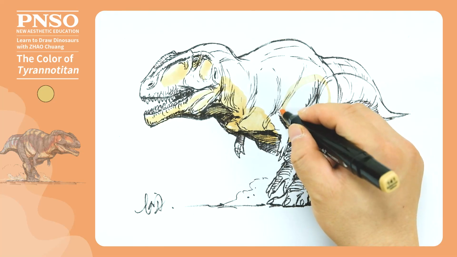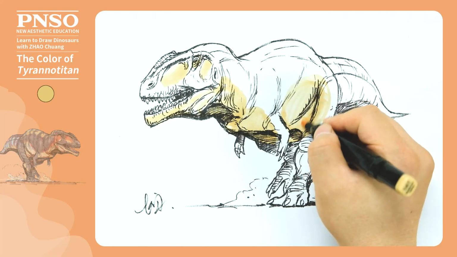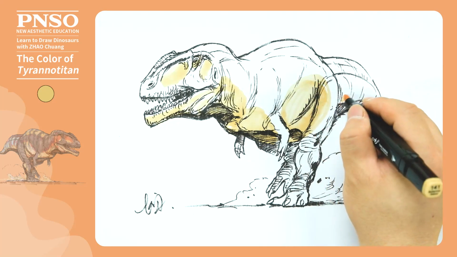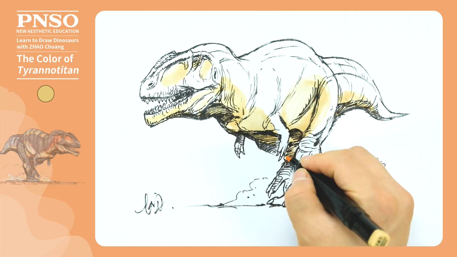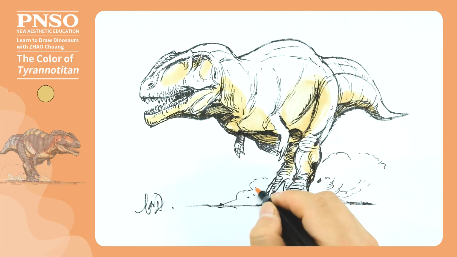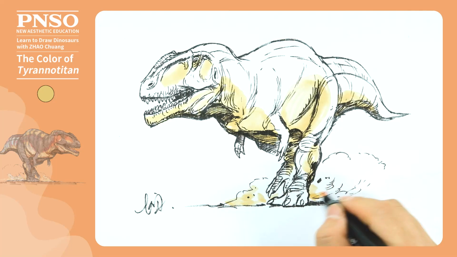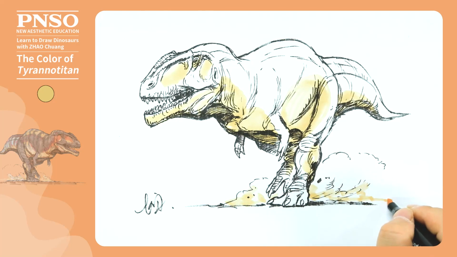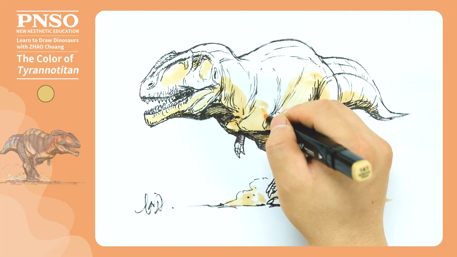Then, let's color the side of the belly, the bottom of the tail, the calf, and the posterior of the leg. The same yellow can also be used to present the shading of the dust. Although the dust is shaped like a cloud of fog, we can imagine it is a bunch of round structures spliced together.